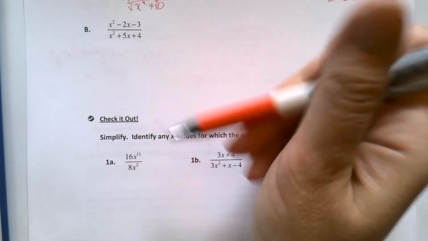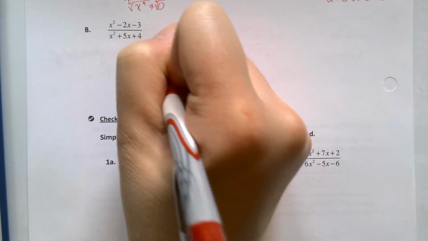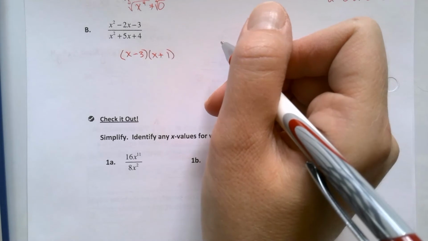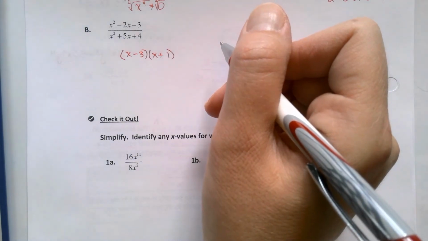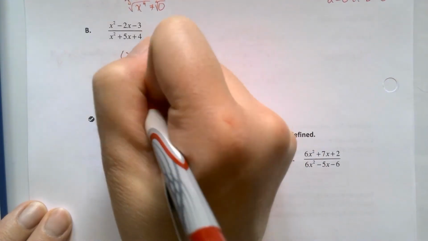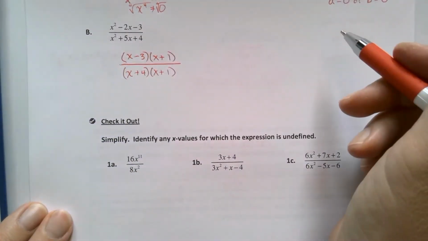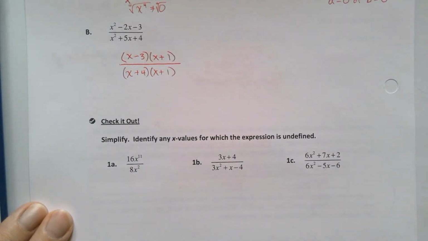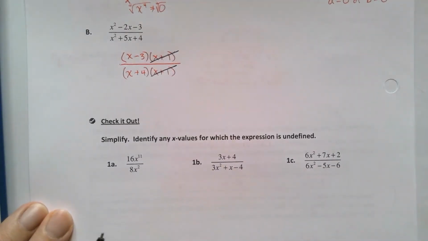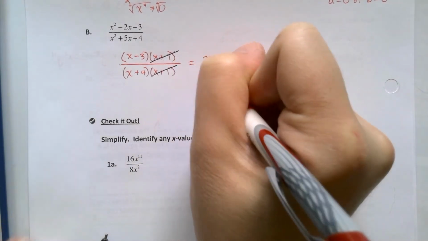And this is why factoring was so important. I'm going to factor the top equation to be x minus 3, x plus 1. And honestly, being able to factor quickly will make these problems work more efficiently for you, but it's also going to be really important to be accurate. All right, in the bottom, the factoring is x plus 4 and x plus 1. So you see that I've got my factoring done, and so I'm looking for any common factors, and the x plus 1 cancels with the x plus 1, so that's perfect. And that means my simplified form is x minus 3 over x minus 4.